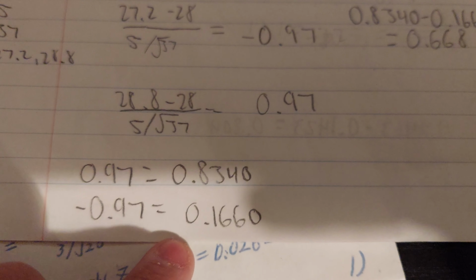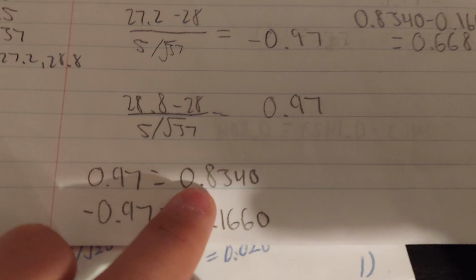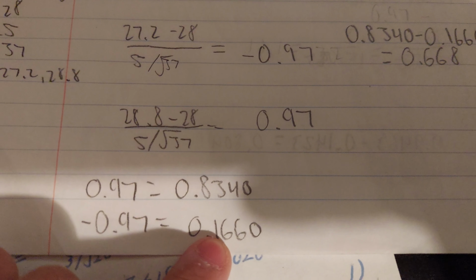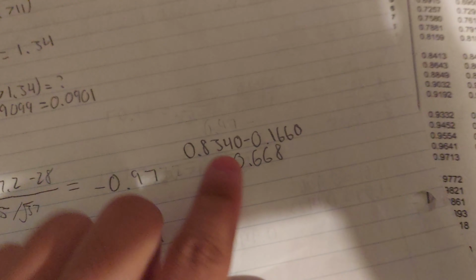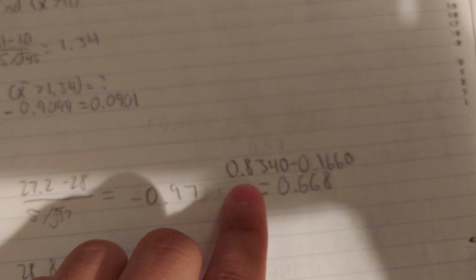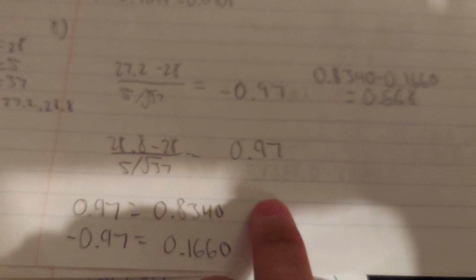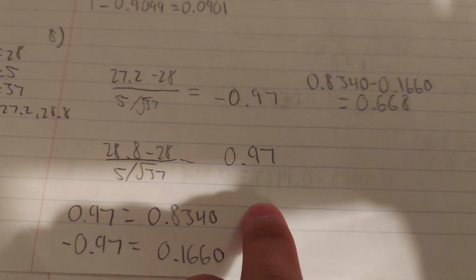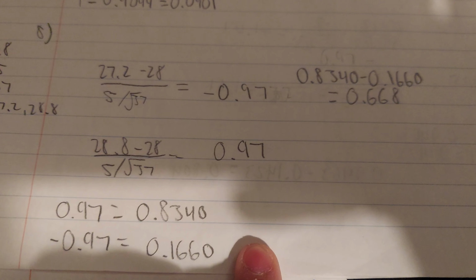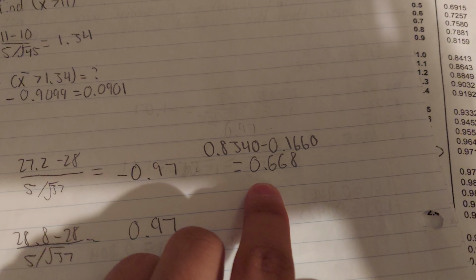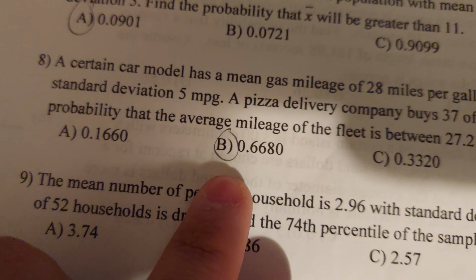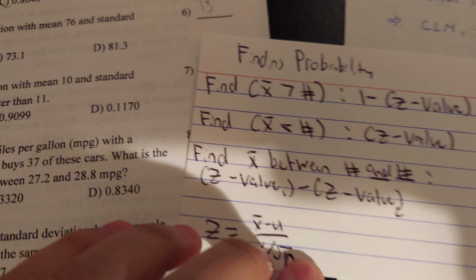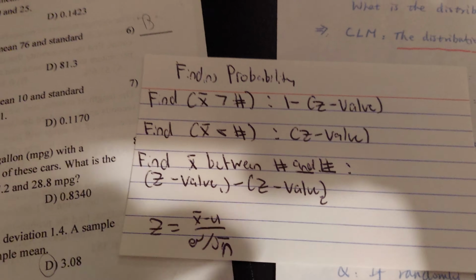Now what's important is that we do the greater number minus the smaller number, so that we can get a positive answer. So I did the greater number, 0.8340 minus the lesser number, 0.1660. That would equal 0.668, which is B. So that is an example of a between number and number.